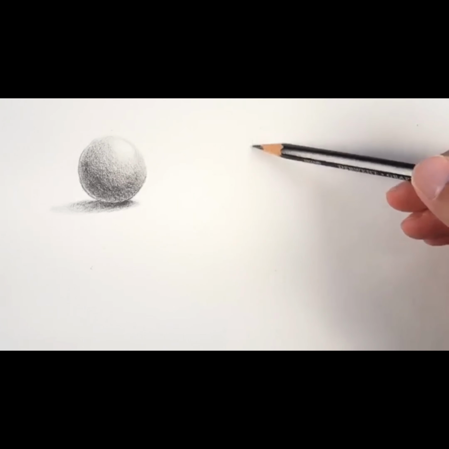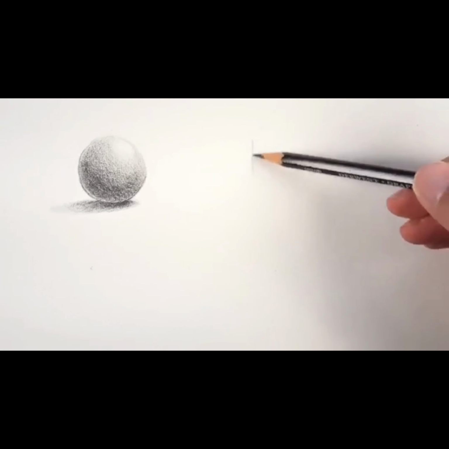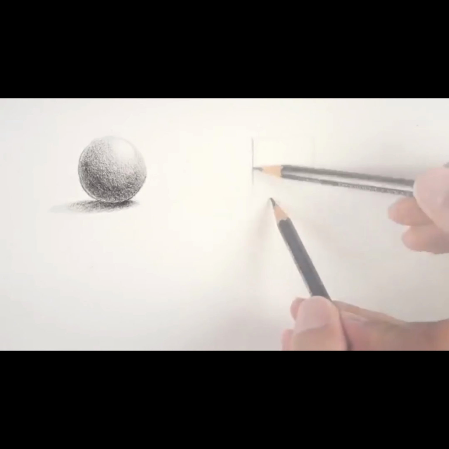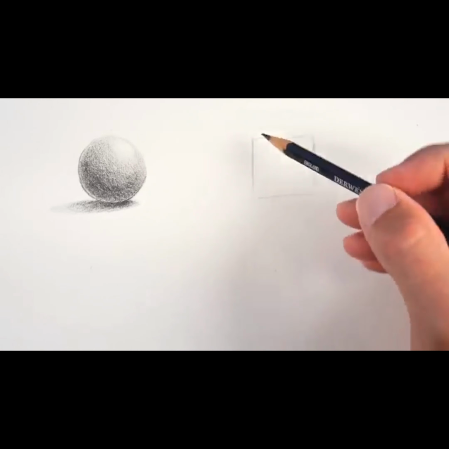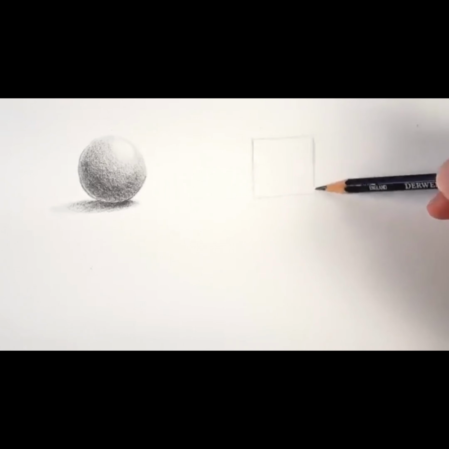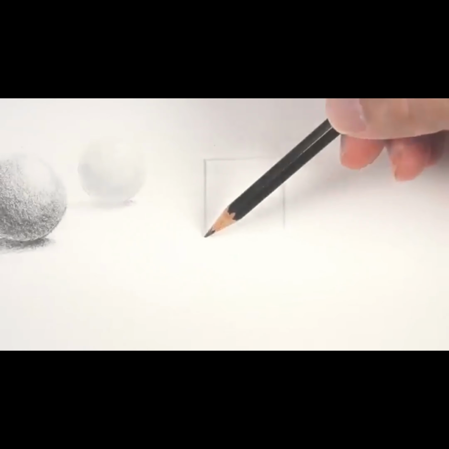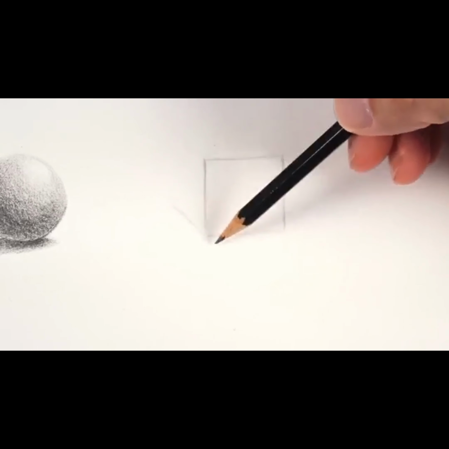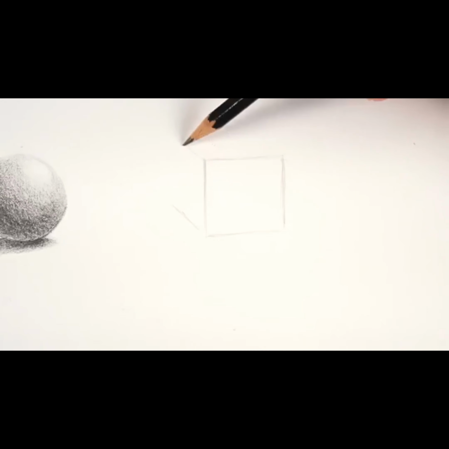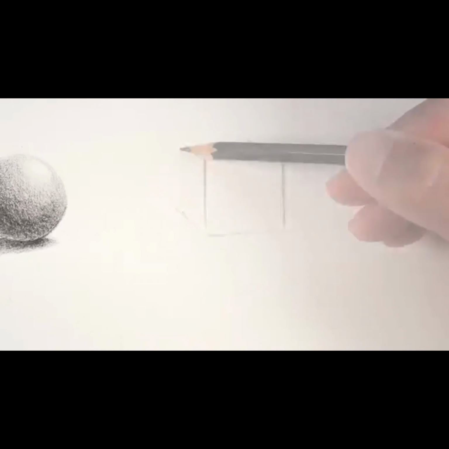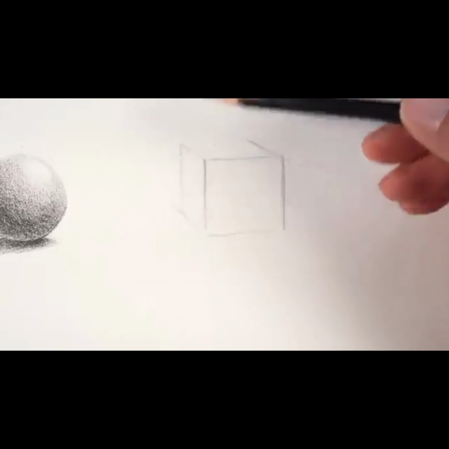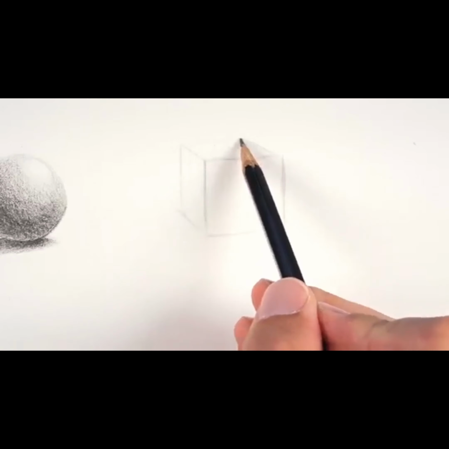Next, let's take a square and turn it into a cube. We'll start by simply drawing a square. Again, we'll start with the harder graphite pencil initially and progressively move on to the softer graphite pencil. Now, once we have the square in place, we'll just draw 3 lines coming out from each of the 3 corners that are on the far left. And then we'll just connect those ends to finish off the overall form of the cube.